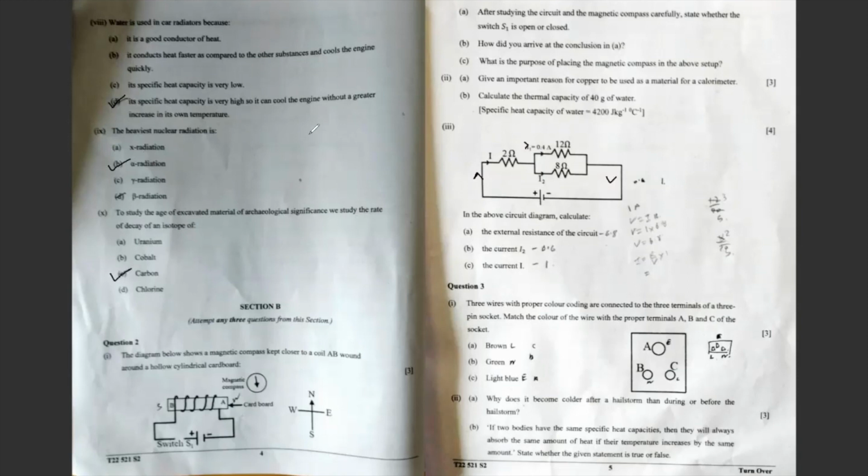It is C14. Therefore, for question 10, it is option C. Okay, so now let us go to section B.